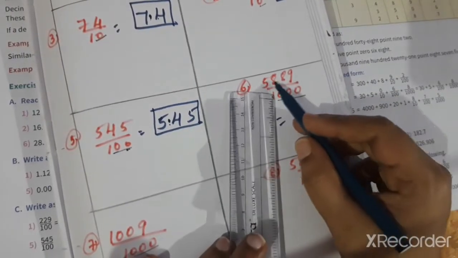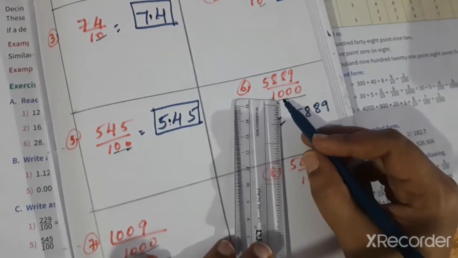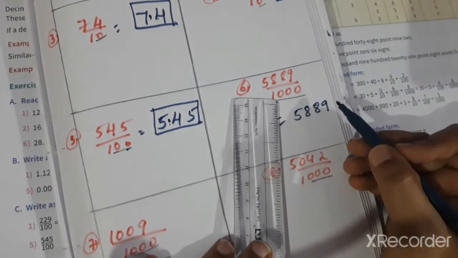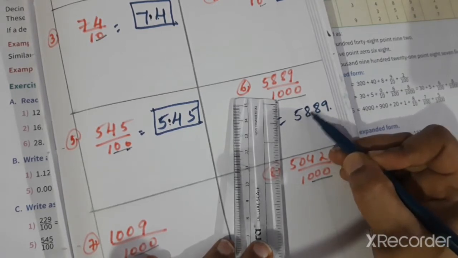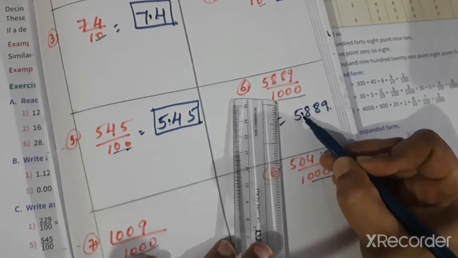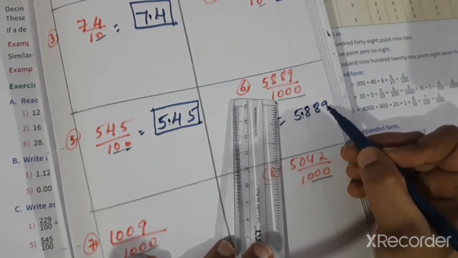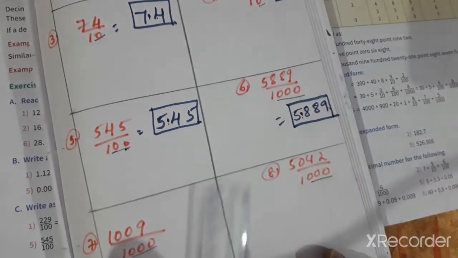Now here write the numerator 5889 and check how many zeros. 1, 2, 3 zeros. So it means from the right side after 3 numbers, put the decimal point. 1, 2, 3, after 3 numbers the decimal point. It means after the decimal point there should be 3 numbers or 3 digits. 3 numbers means 3 digits.